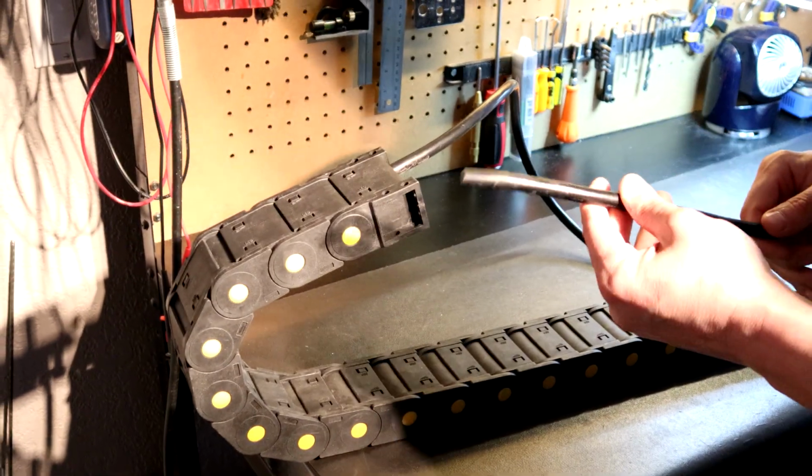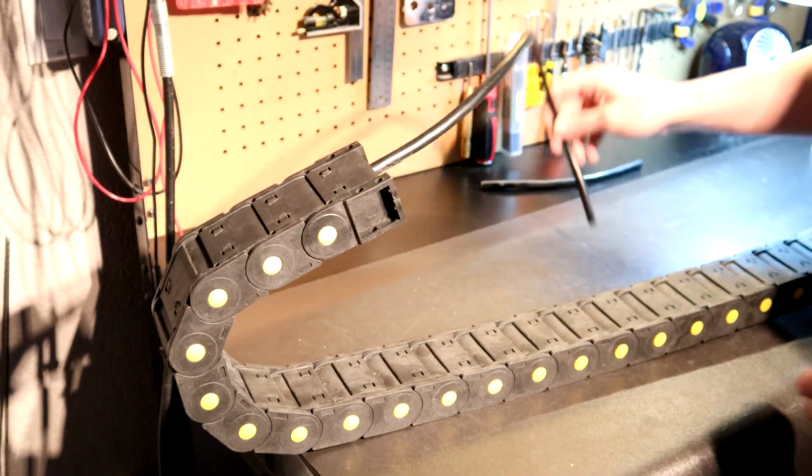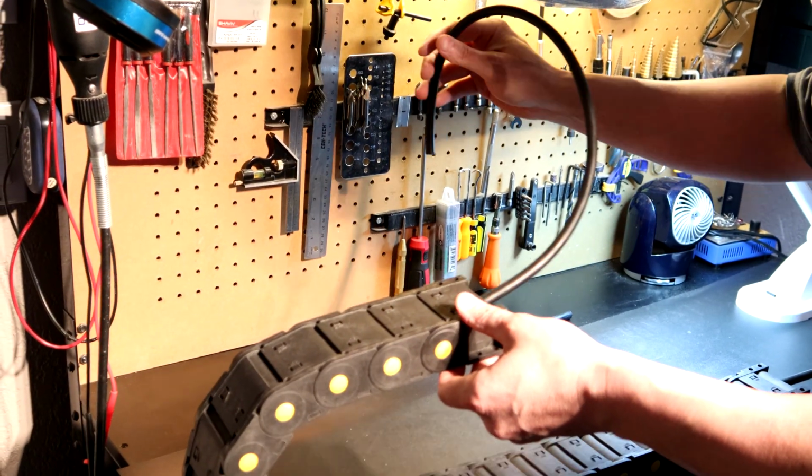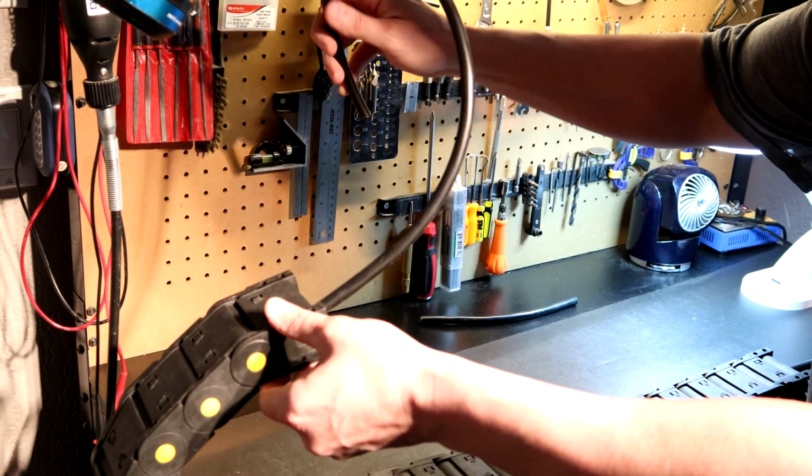But I can tell you right now, when you set the machine up properly, you leave the proper length, you're going to get one hell of a system. This will never cause problems, and you can see, once again, she'll travel.